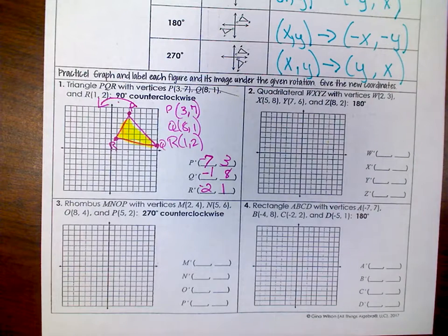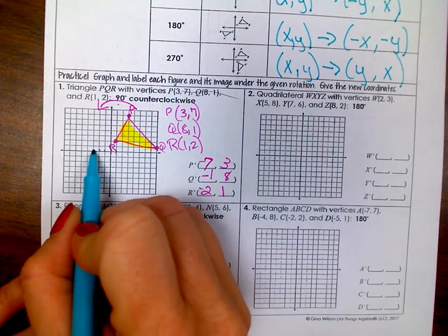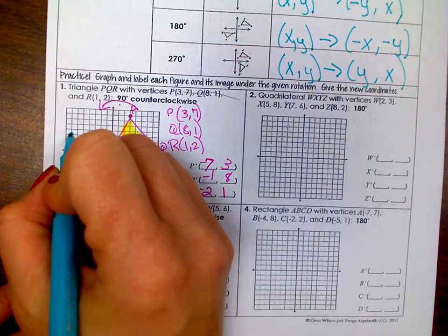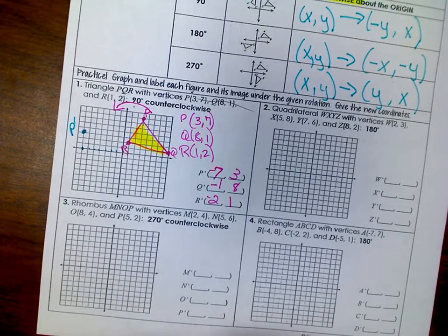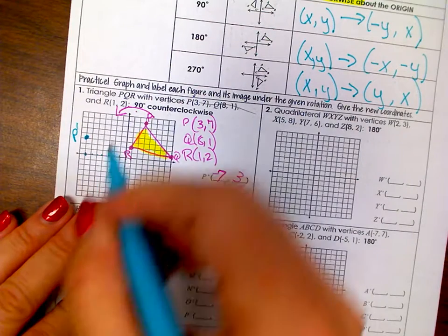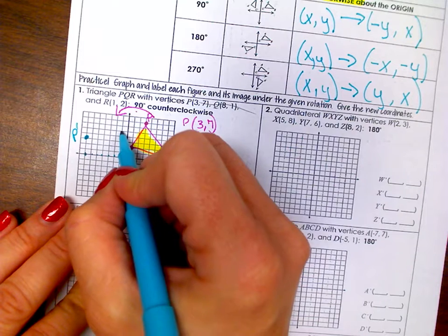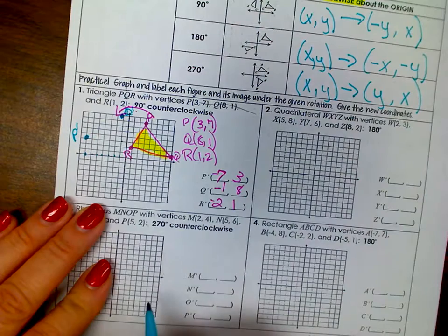I'll do this one really quick for you. So we're going to go back negative 7, up 3. And that is P prime. Q would be negative 1, up 8. Q prime.